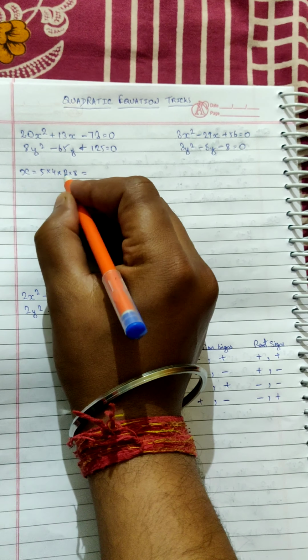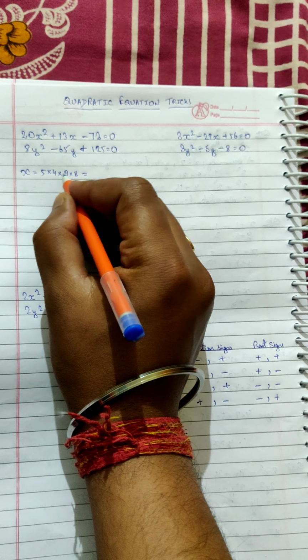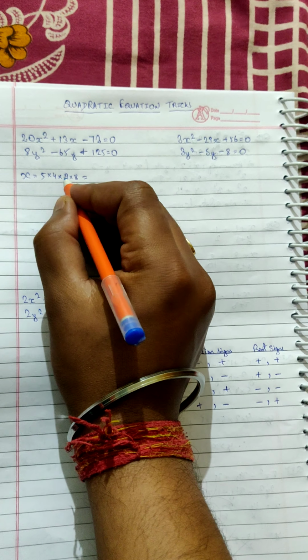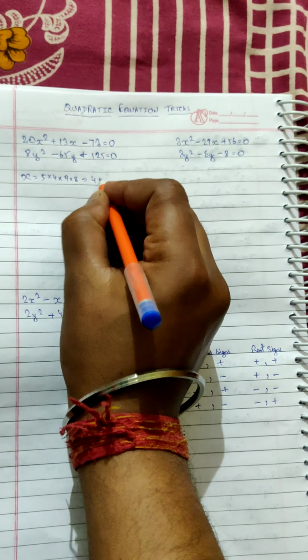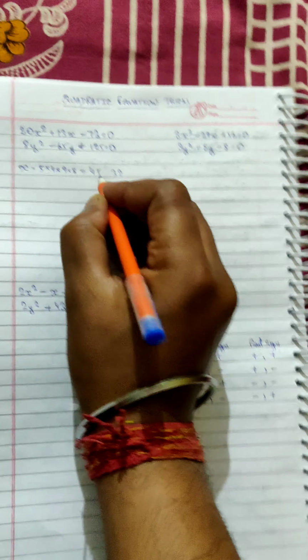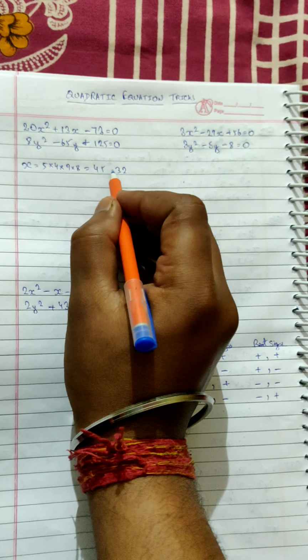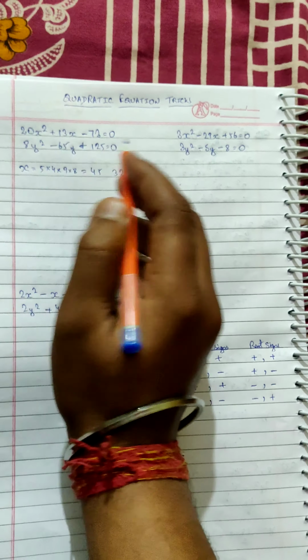So we'll get that it will come out as 9 5s are 45 and 8 4s are 32. So when we subtract these two numbers we'll get 13.